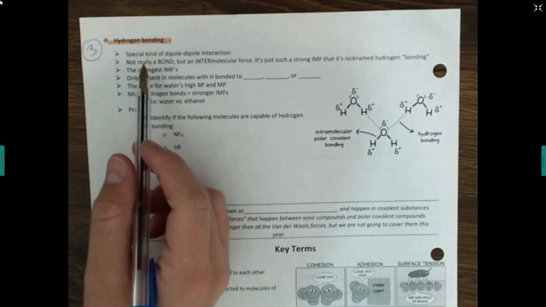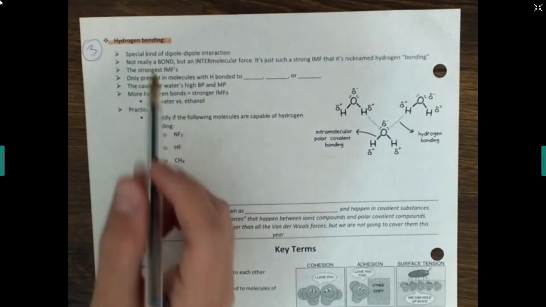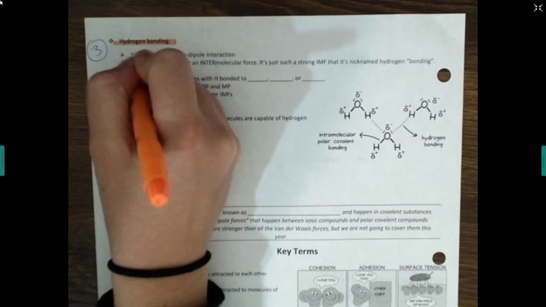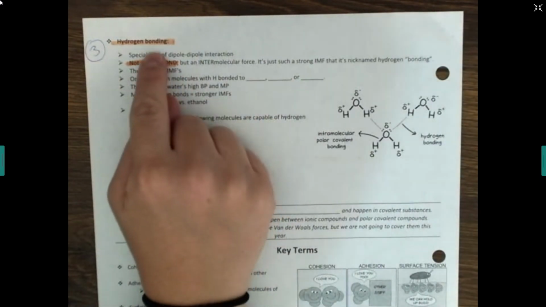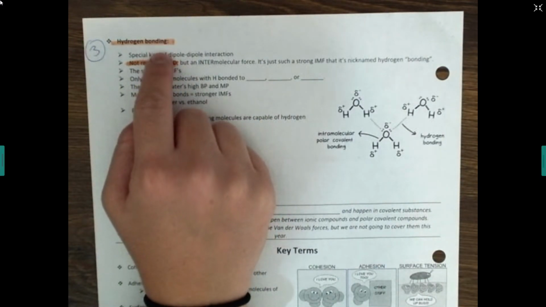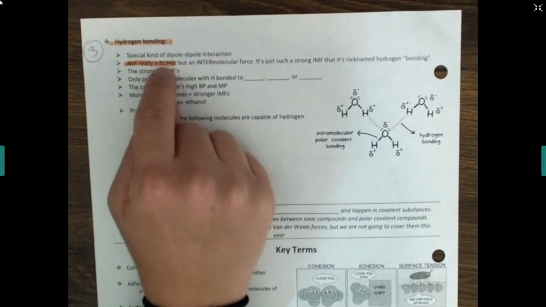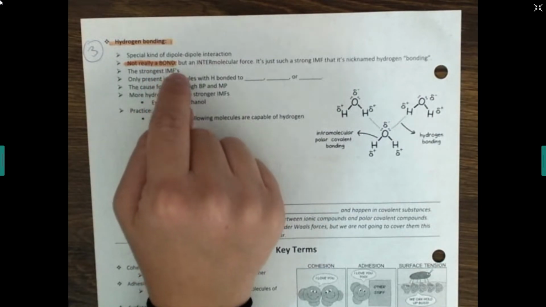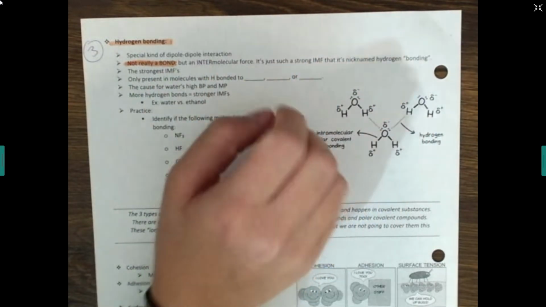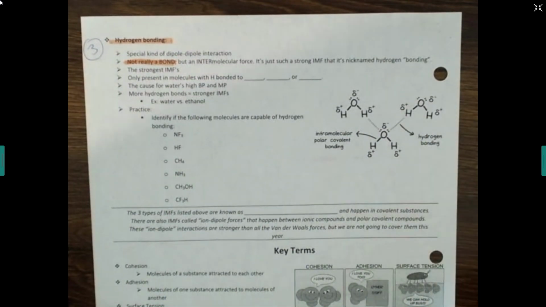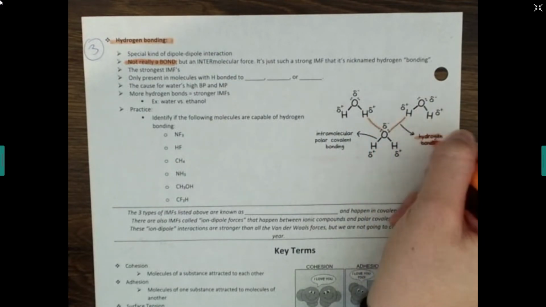And I want to point something out that's very, very important. It's not really a bond. It is a misnomer, okay? Hydrogen bonding is not really bonding. It's not a bond. It's just a nickname because it's such a strong intermolecular force that they nicknamed it hydrogen bonding, but it's not actually a bond. And this is what's tough for students to realize. It's not talking about the bonds between hydrogens. So hydrogen bonding is the interaction that happens between the molecules. It's not actually bonding.